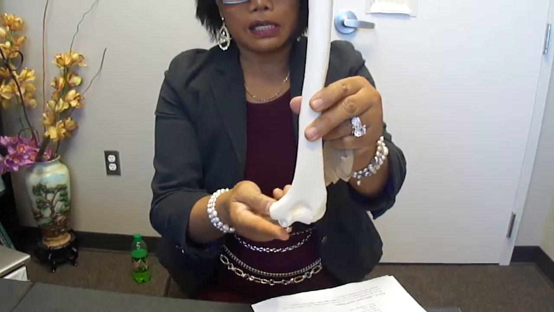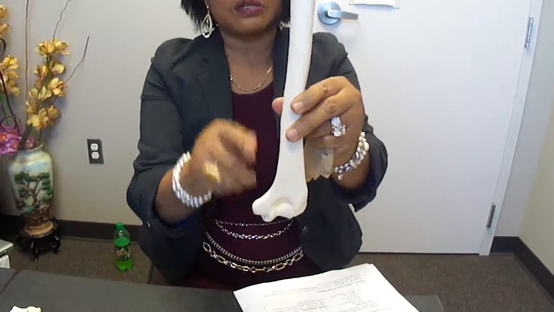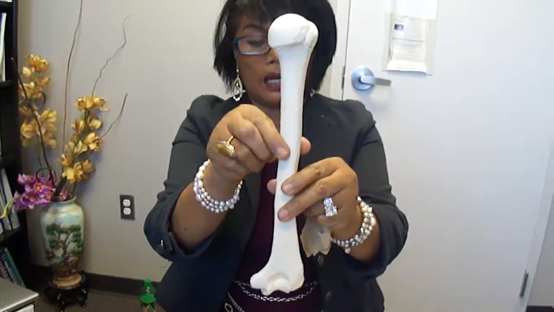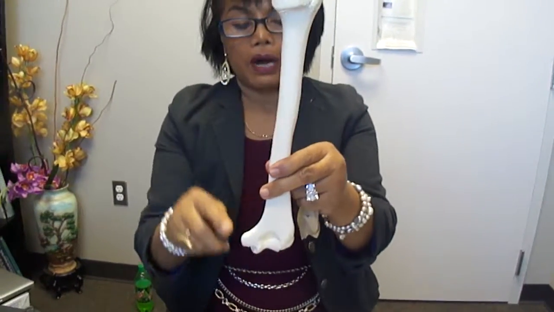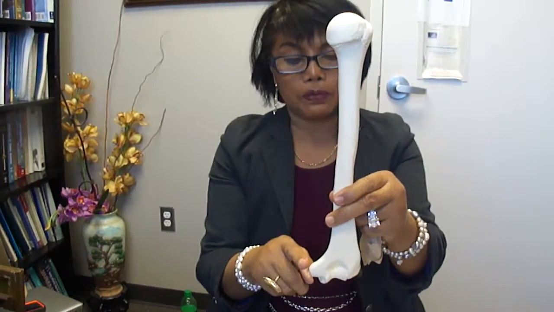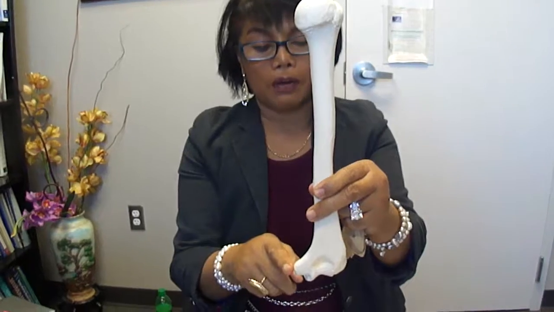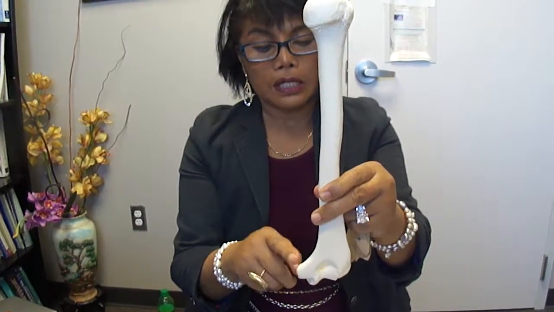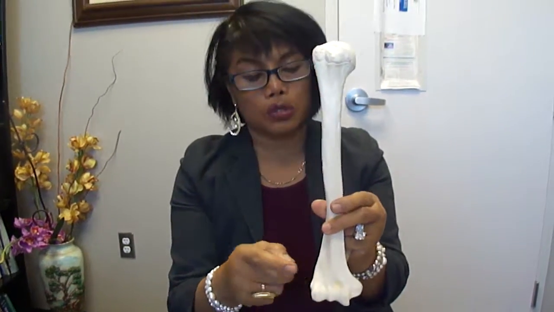Since this is a condyle, on top of this is your medial epicondyle and lateral epicondyle, which are points of attachment of many arm, brachial, and forearm muscles. You'll notice in here also that you have two fossae.